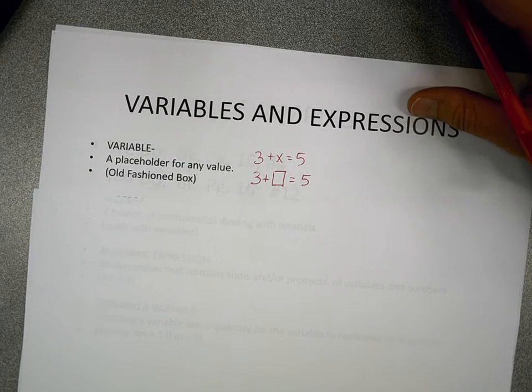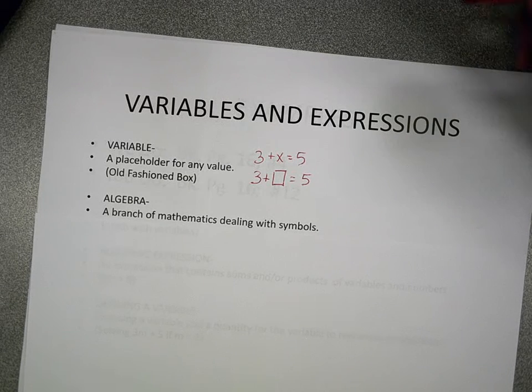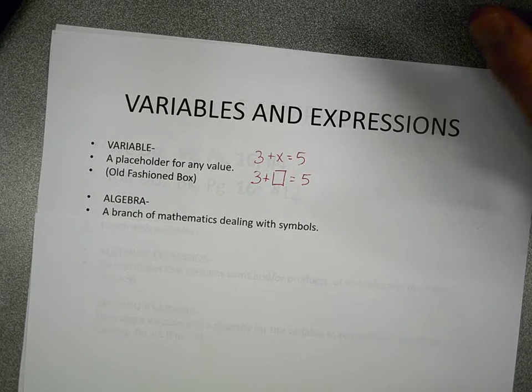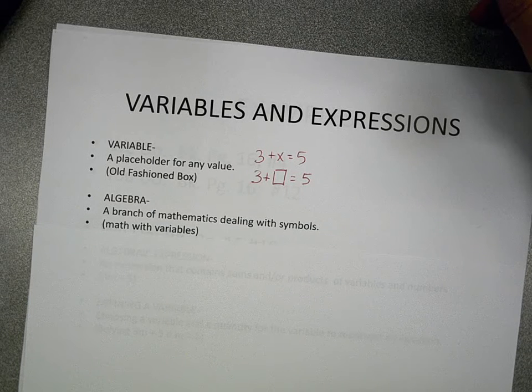The next word is algebra. This is a branch of mathematics dealing with symbols. That's the definition in your book. When you talk about a branch of mathematics, you could be thinking of algebra, but there's also geometry and statistics. Those are all different branches. Of course, there's more out there, but those are some major branches of mathematics, algebra being one of them. So you could just think of it as math with variables. Let's go ahead and write that in your little box off to the right there in your notes: math with variables.